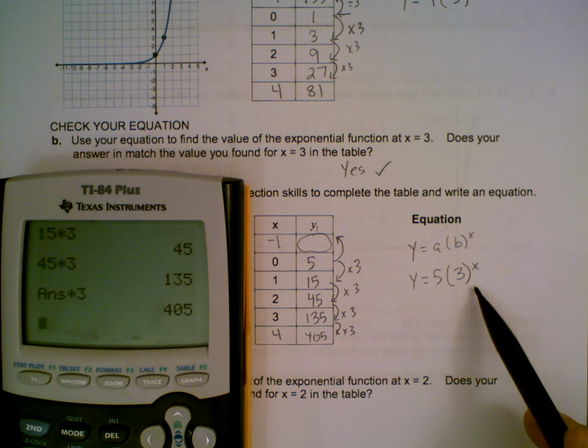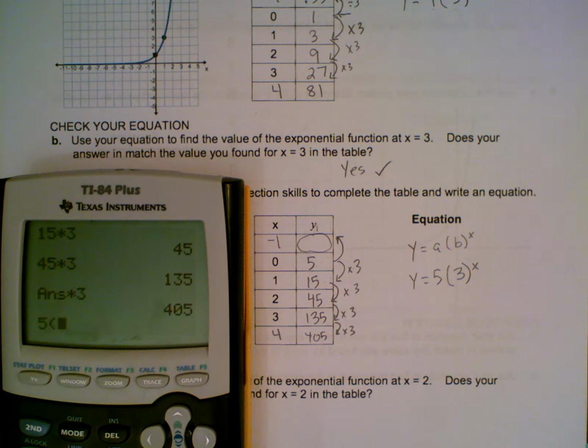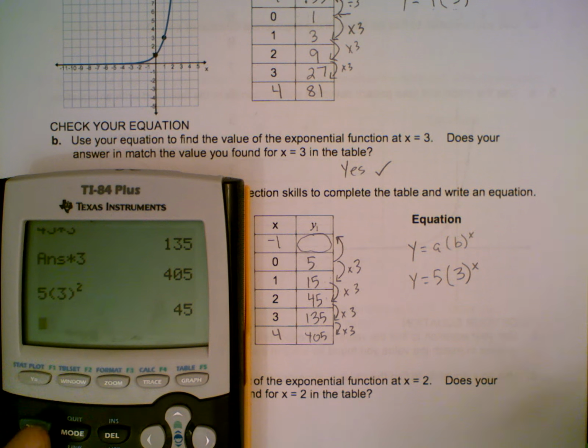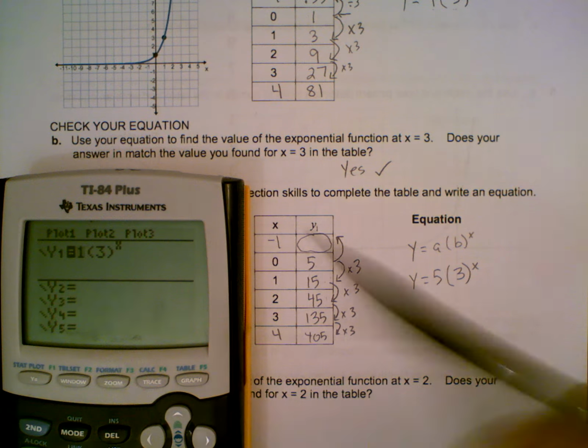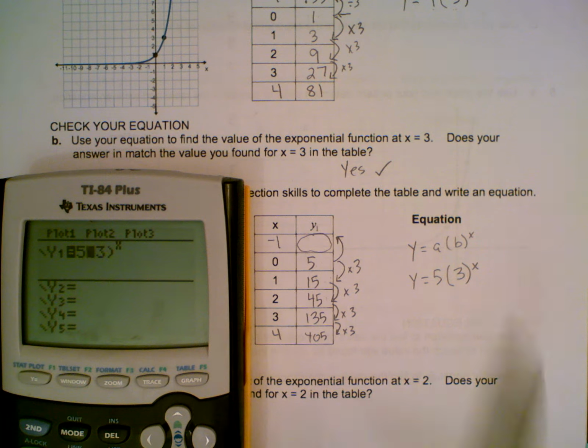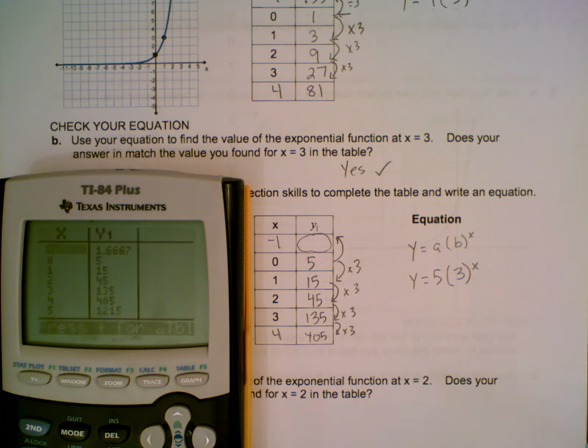So if we use our equation first of all, y equals 5 times 3 to the, we want x equals 2, so I'm going to say to the 2. And that equals 45, which is exactly what we had in the table. If we want to check it in the y equals, so I'm going to have y equals 5 times 3 to the x. That looks good. Go ahead and check my table. At x equals 2, my answer is 45. So that checks out both ways.